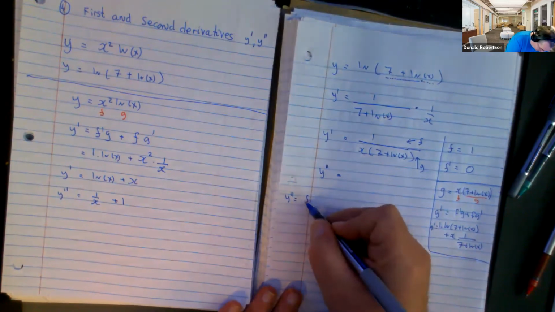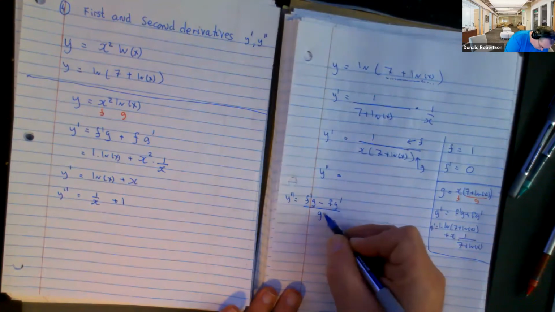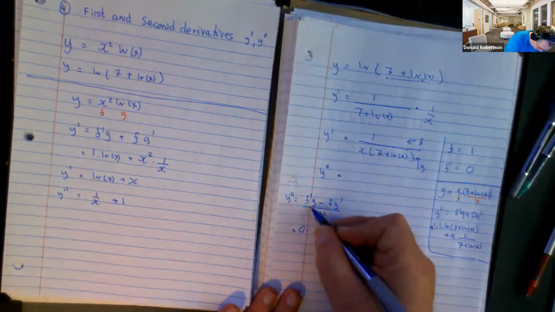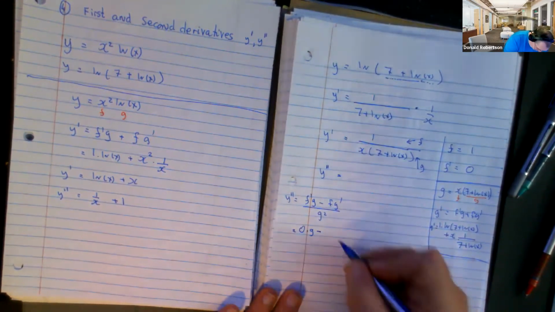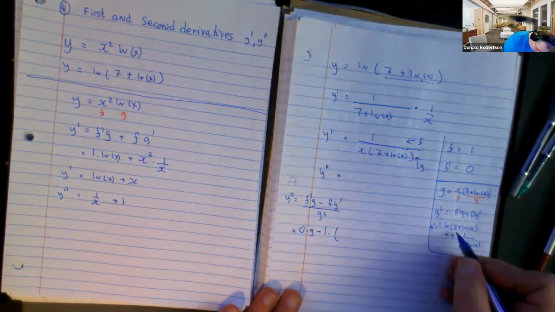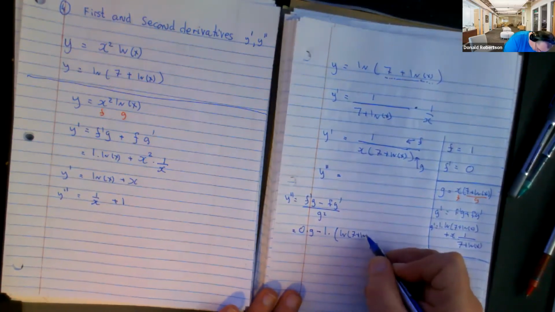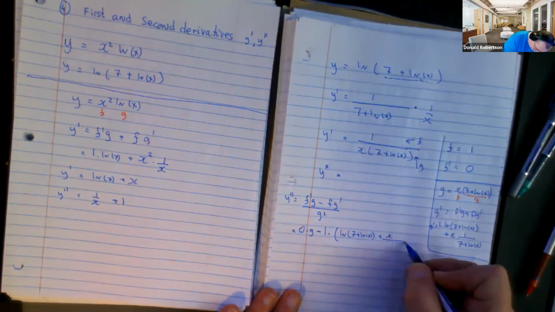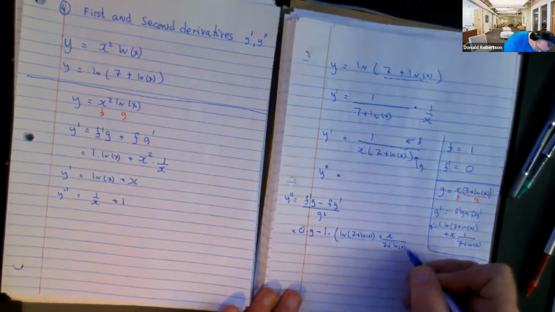So it's going to be f dash g, take away f of g dashed, all over g squared. F dashed is nothing, so I don't really care what g is, because it's going to get multiplied by 0 and disappear anyway. Take away 1 times g dashed, which is quite a lot actually. It's the natural log of 7 plus the natural log of x added to x over 7 plus the natural log of x.